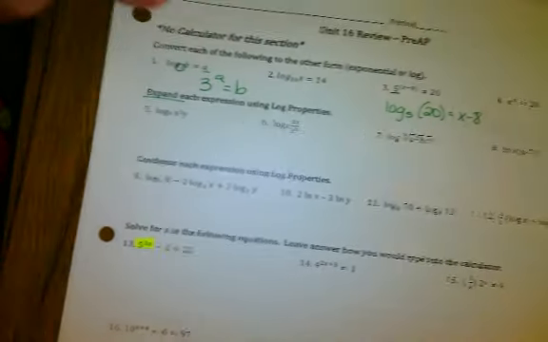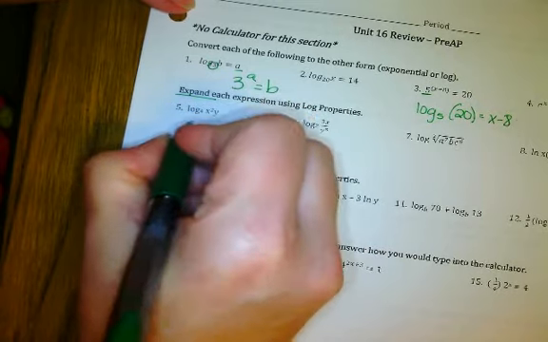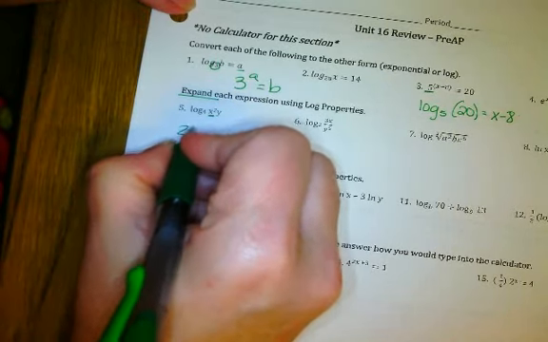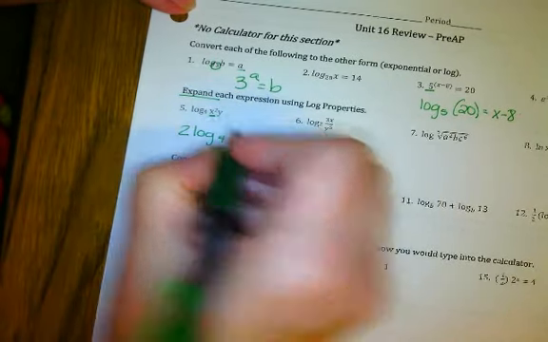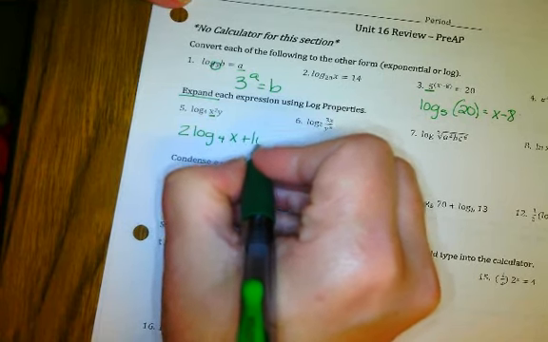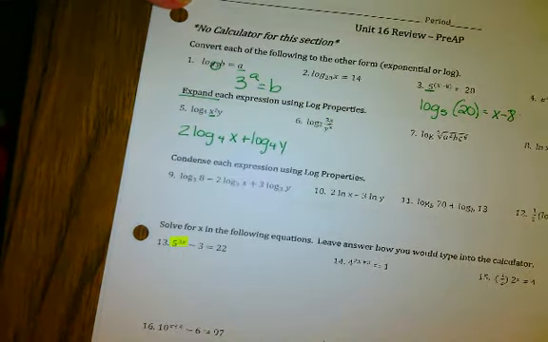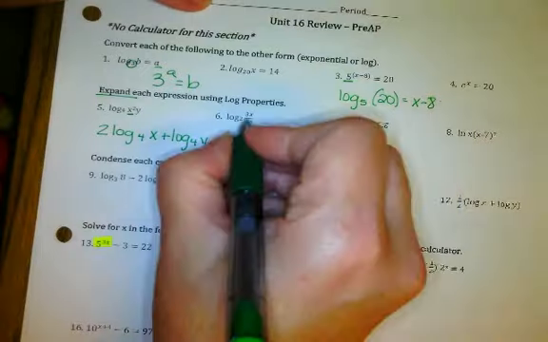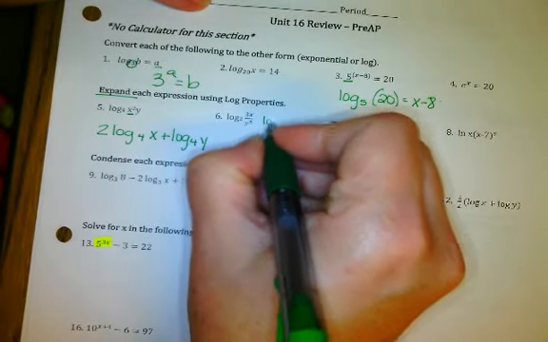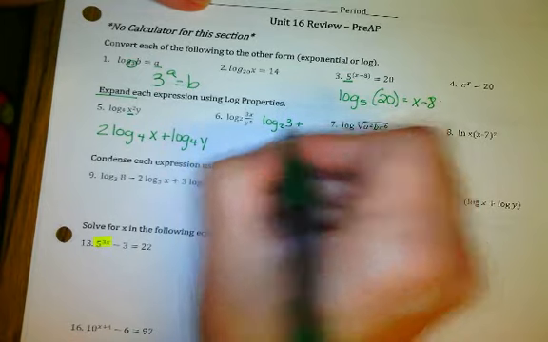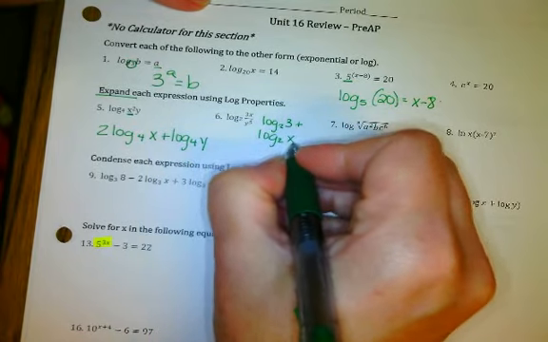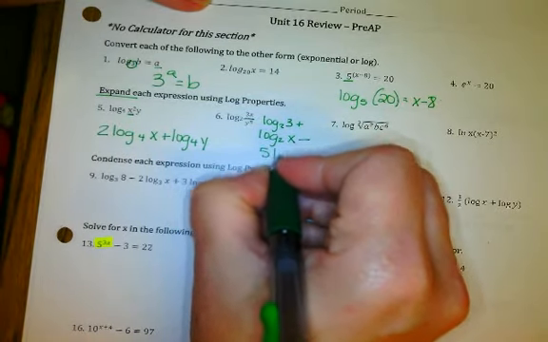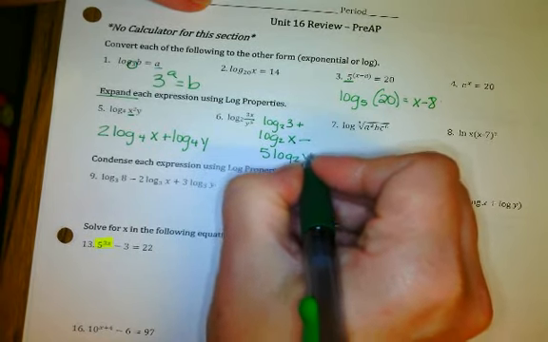Alright, on these you're expanding. So, for instance, on this one, if I'm expanding it, I'm going to take care of this x first, and I know it has an exponent of 2. So 2 log base 4 of x, I'm multiplying, so I have to add, plus log base 4 of y. Alright, on the next one here, I'm dividing, so I know eventually I'm going to have a subtraction sign. So I have the 3 there. So I have log base 2 of 3 plus log base 2 of x. Now I'm going to take care of the dividing, so minus 5 log base 2 of y.